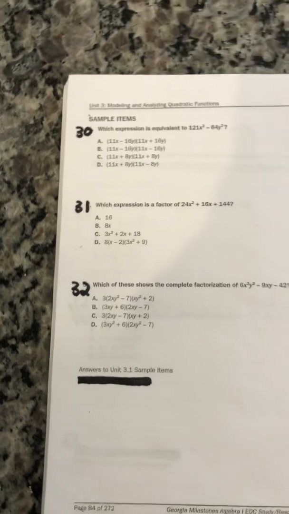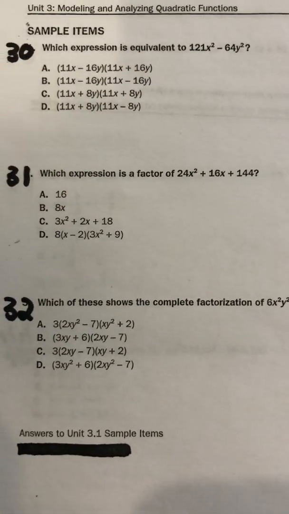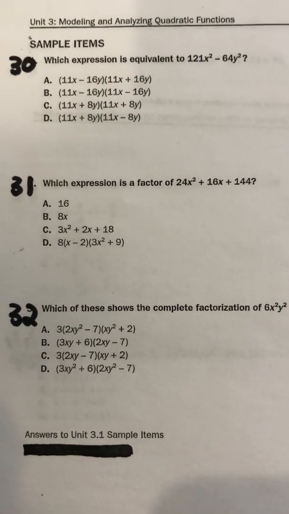31 through 40. Here we go. I'll give you a little commentary as we go, because I think Titan's outside.